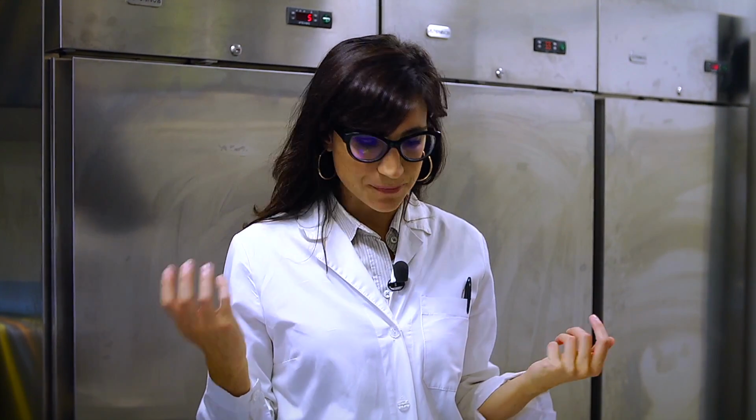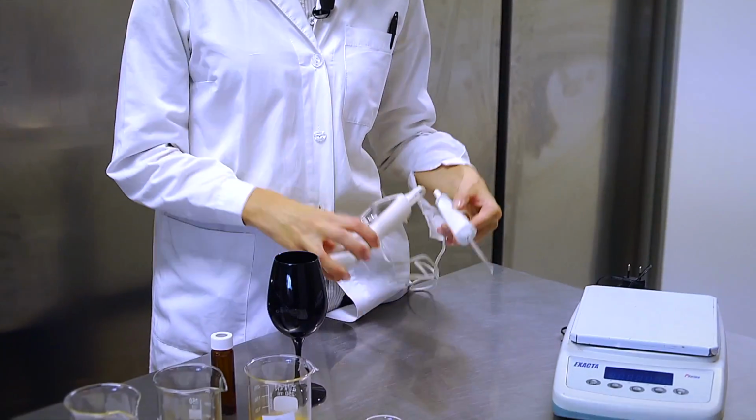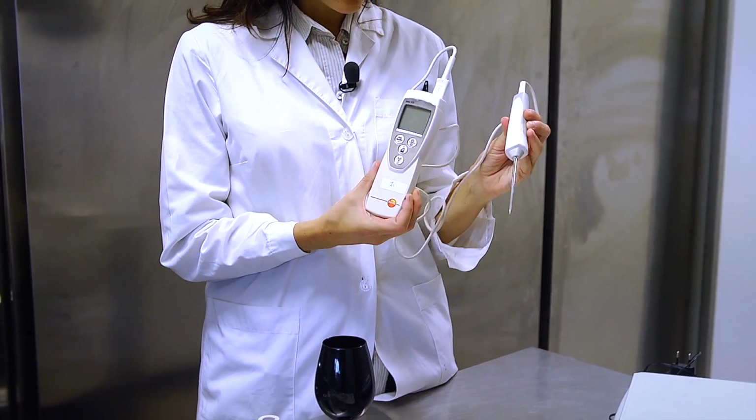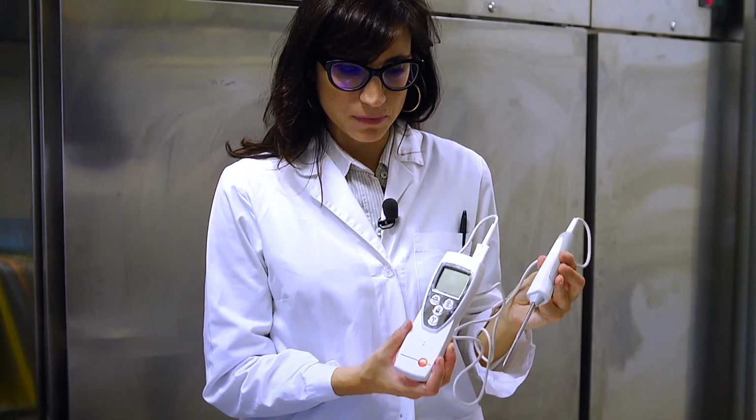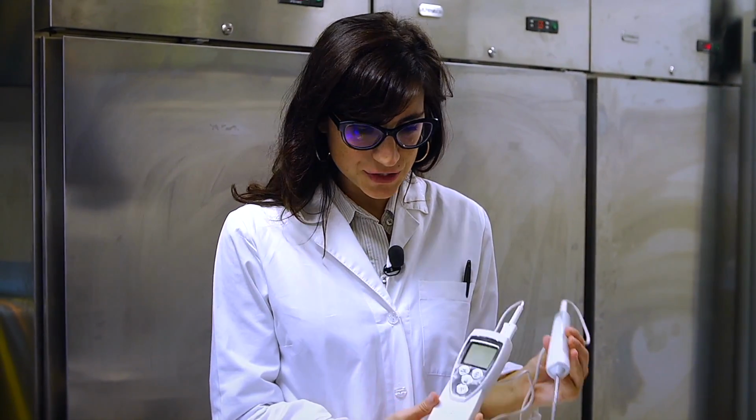Why? Because if something is very hot, the release of aroma would be very high. Instead, if a beverage or a food would be very cold, the release of aroma and the overall perception would change. To do that, we often could use instruments like this that measure the temperature of a food or a beverage.